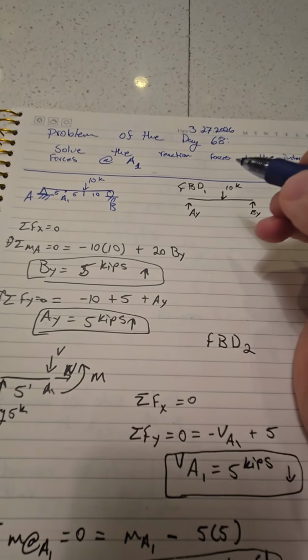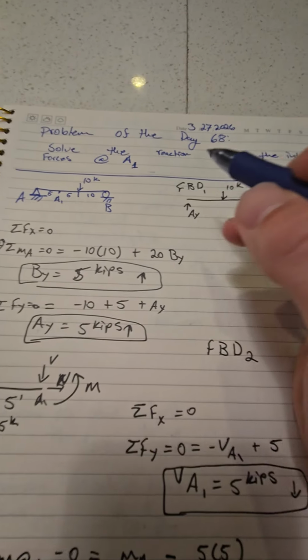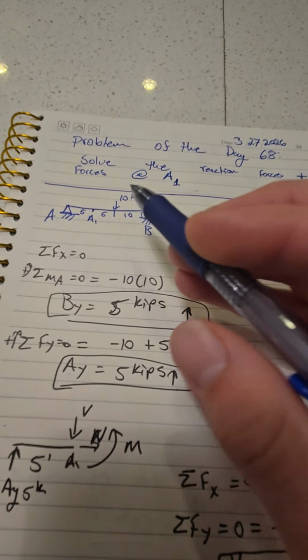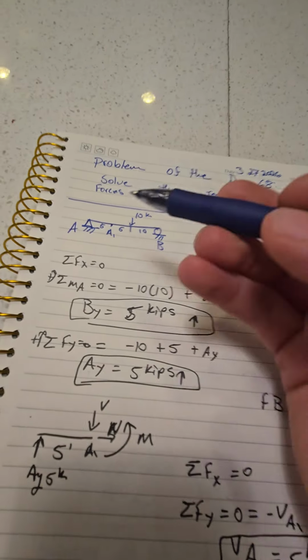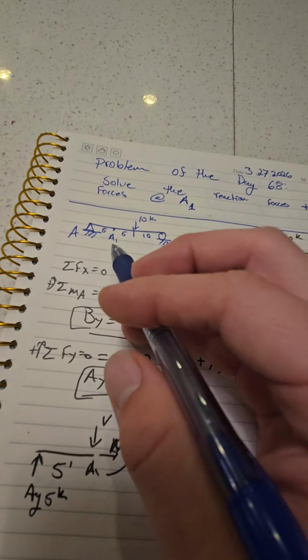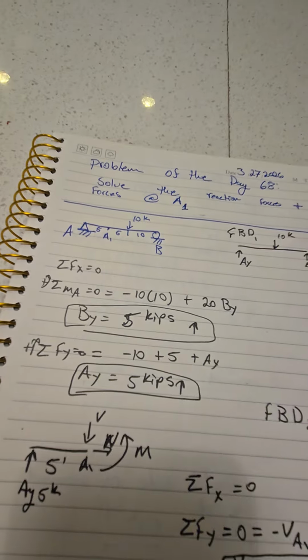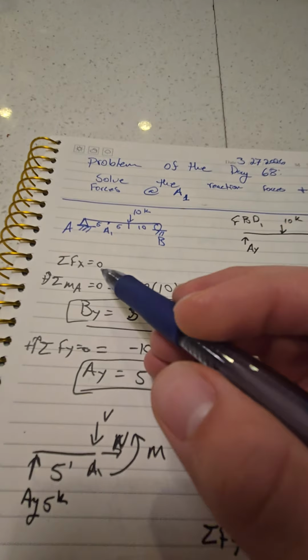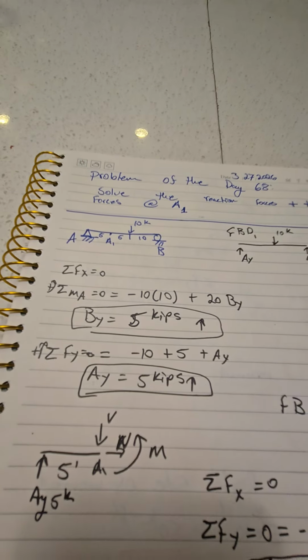Welcome to problem of the day 68. Solve the reaction forces and the internal forces at point A1. So we're going to solve the reaction forces at A and B, and then also the internal reaction forces at A1. To do this, we're going to sum the forces in the X, Y, and sum the moments.